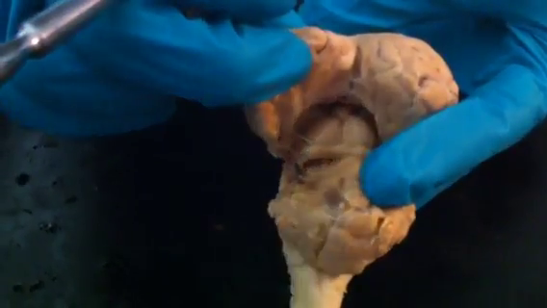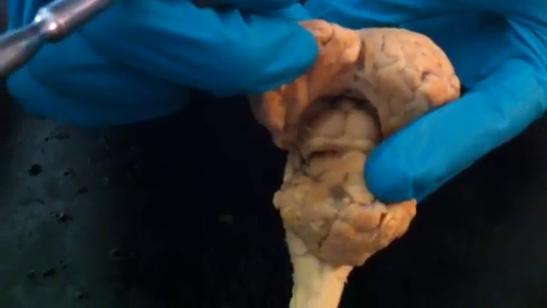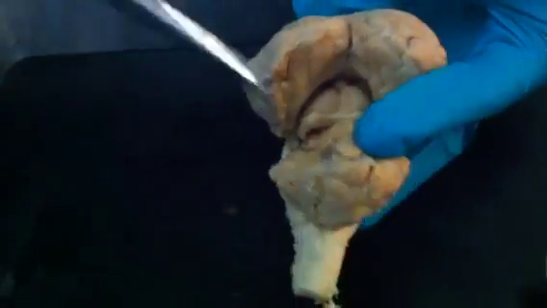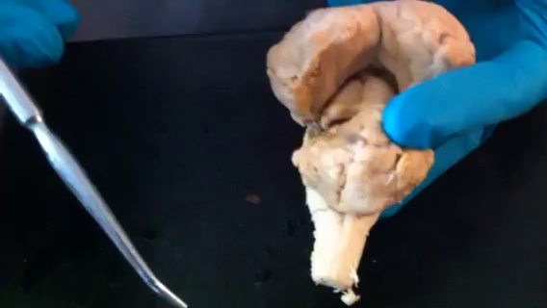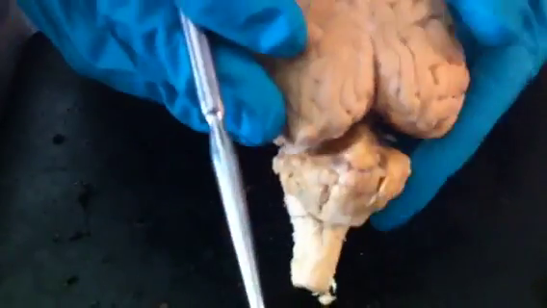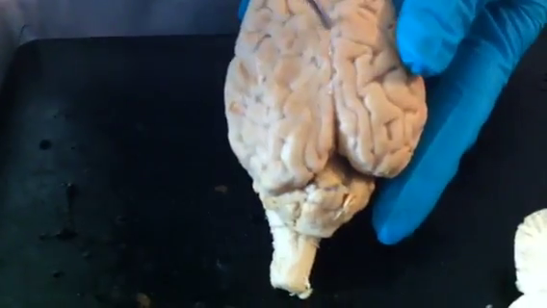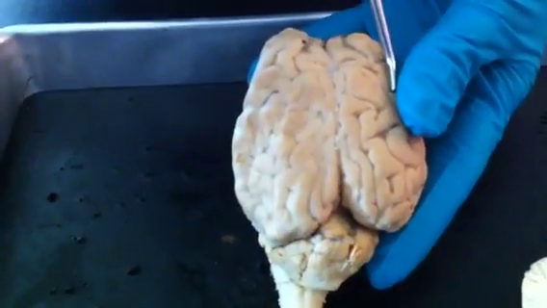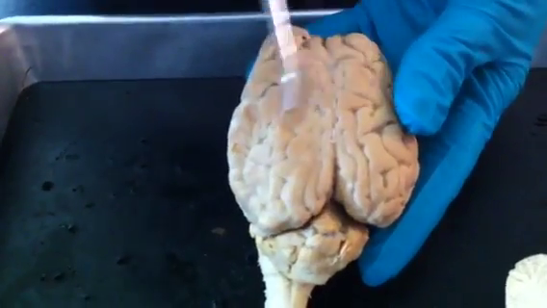You see that little thing up there? Here's the little thing. Let me see if I can get my probe. Right there. You see my probe touching that? That's the pineal body. Then we have a longitudinal cerebral fissure, which is just this fissure that separates the right hemisphere from the left hemisphere. So these are our cerebral hemispheres.